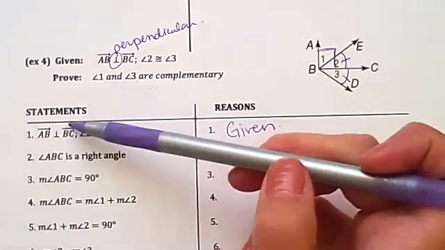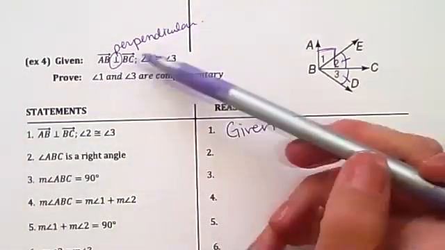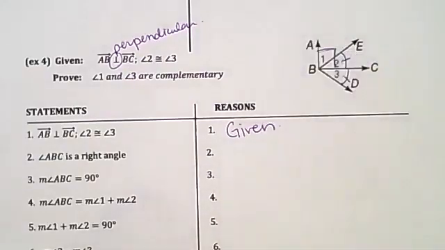So you might want to look at if there's multiple pieces of given information, fill out all of those first. That's what I'm trying to say.